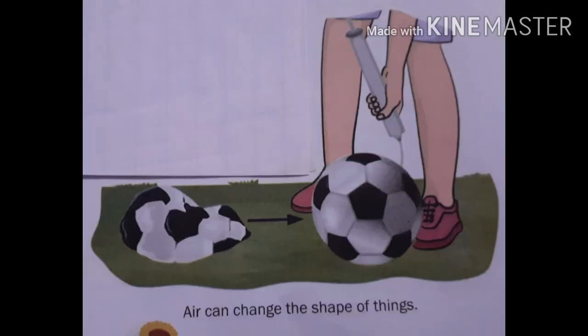Now, in order to understand how air can change the shape of things, you must have noticed that whenever air is filled into a flat tire, the tire changes its shape. Similarly, a flat football becomes round after air is filled into it, and a balloon becomes much larger and round in shape when air is blown into it. This shows that air can change the shape of things.